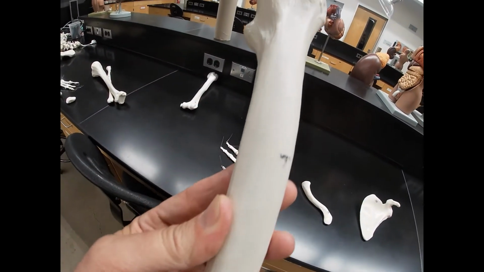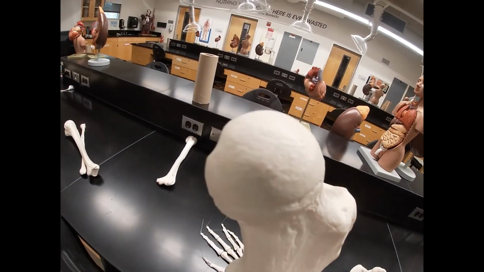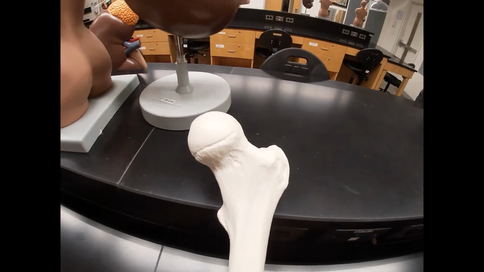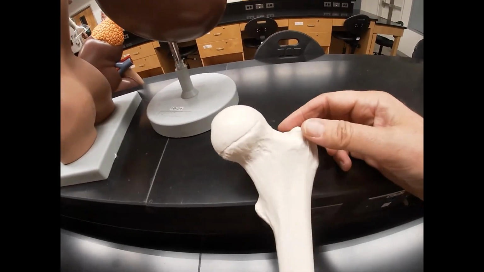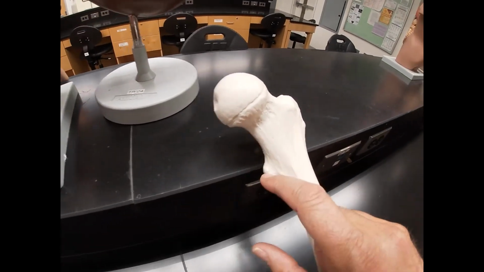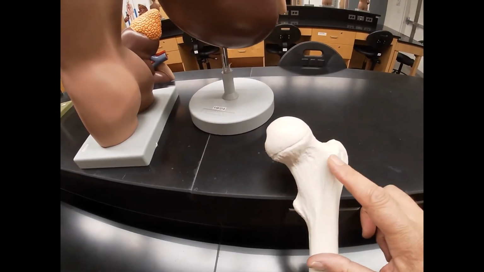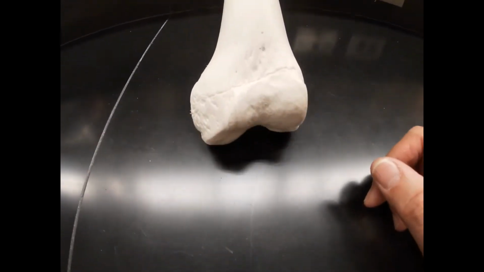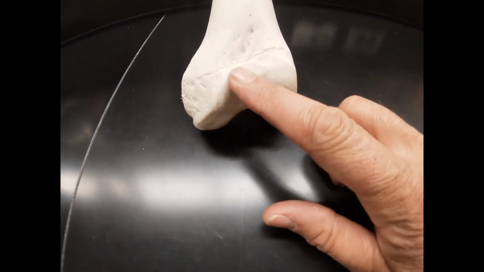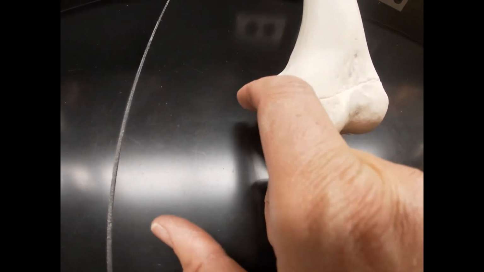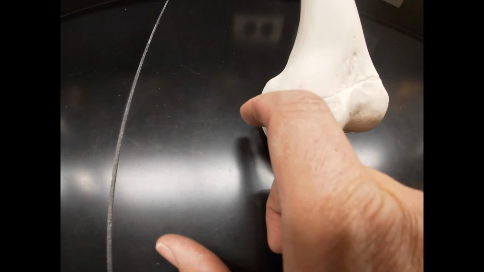Moving back up the femur, anterior aspect, proximal end, proximal epiphysis: greater trochanter, lesser trochanter. Between the two trochanters on the anterior aspect is the intertrochanteric line, not really visible on this plastic model. Patellar surface, medial epicondyle with the adductor tubercle.